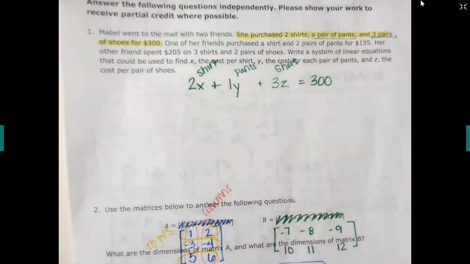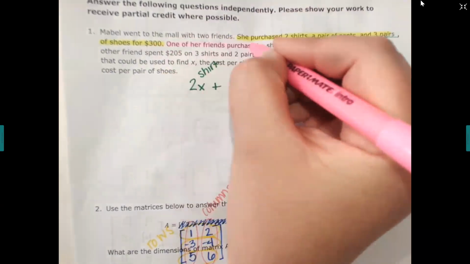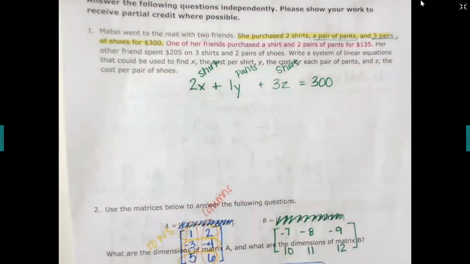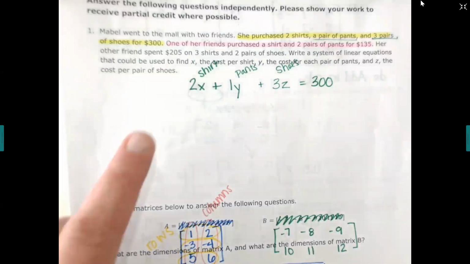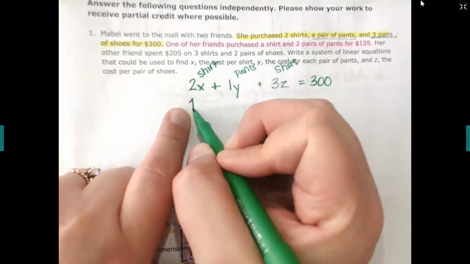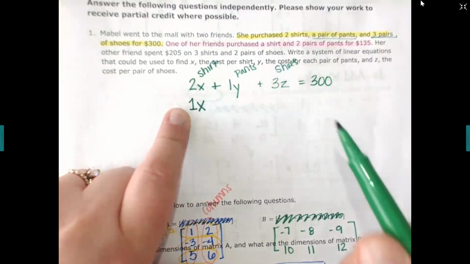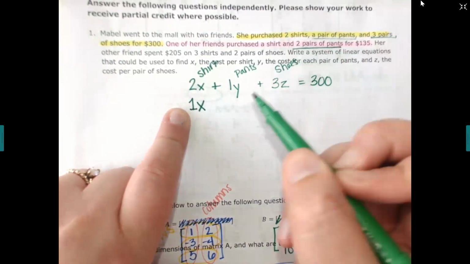Okay, then we're gonna read the next sentence, and we're gonna write our second equation. Okay, so it says one of her friends purchased a shirt and 2 pairs of pants for $135. So a shirt goes in the first column, and if it's a shirt, then how many? 1. So 1x. 2 pairs of pants, that's my y.